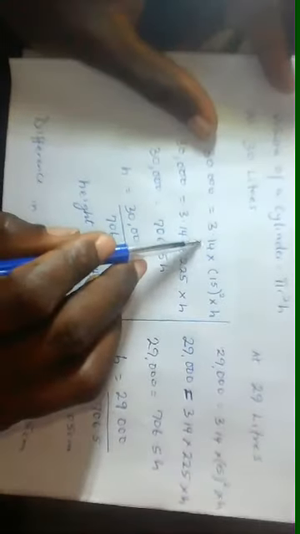All right, so let's go straight to the calculations. The volume of a cylinder is equal to pi r square h. So at 30 liters when it is filled up, we have volume, which is 30,000 centimeter cube, equals our pi, 3.14, multiplied by our radius.